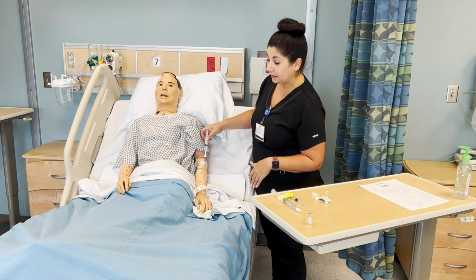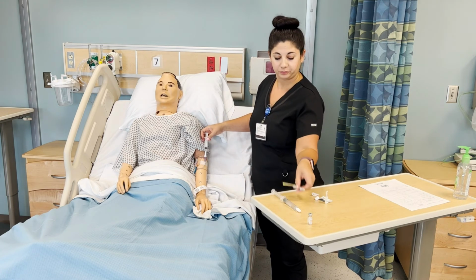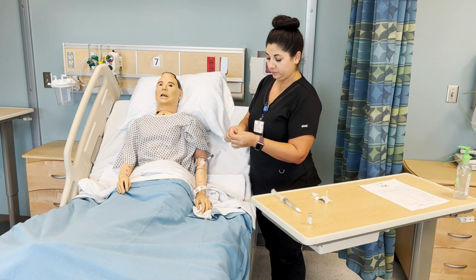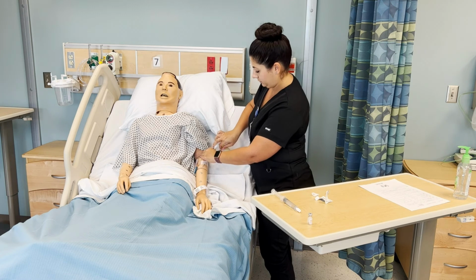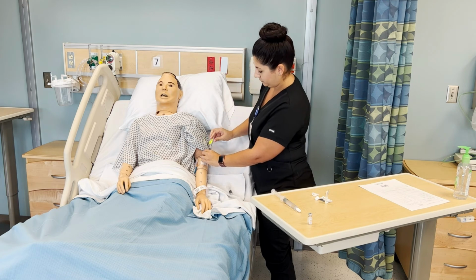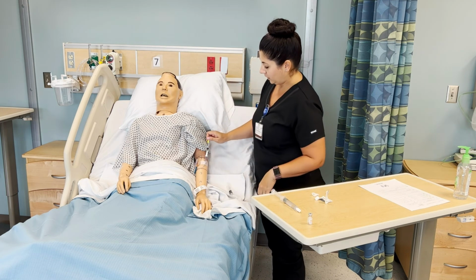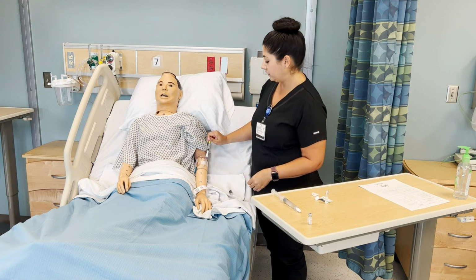You'll push at least 3 milliliters at a slow rate. You will then switch to your medication syringe, pushing the medication at the appropriate rate determined by your drug cards or the med book.